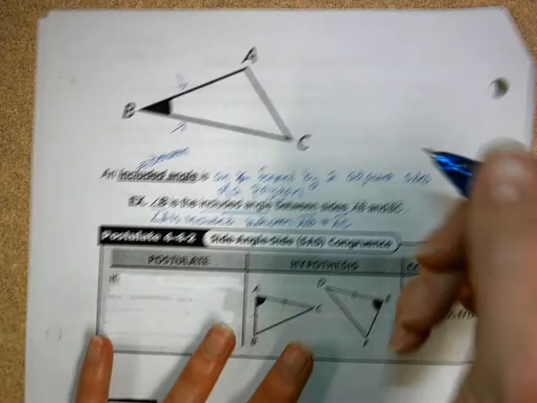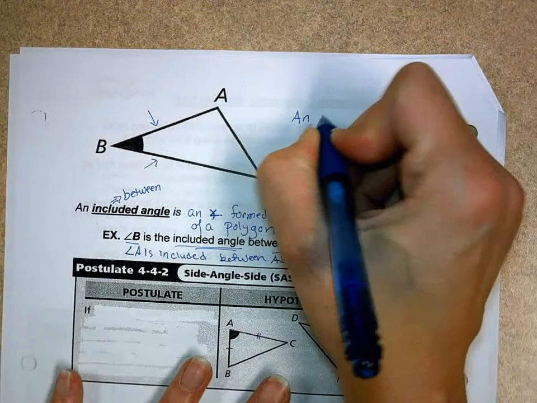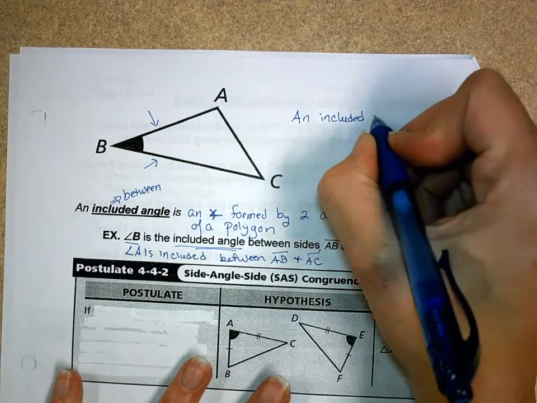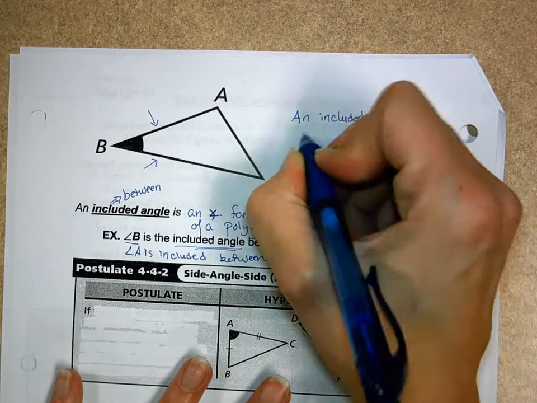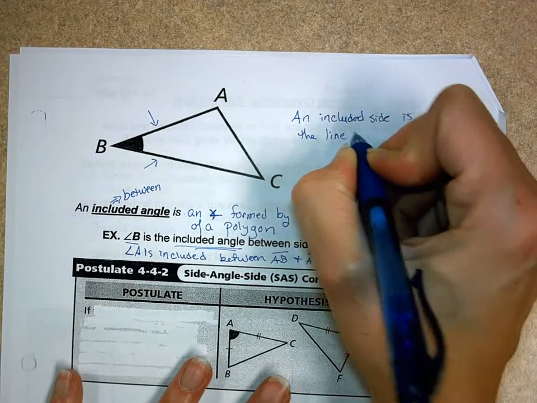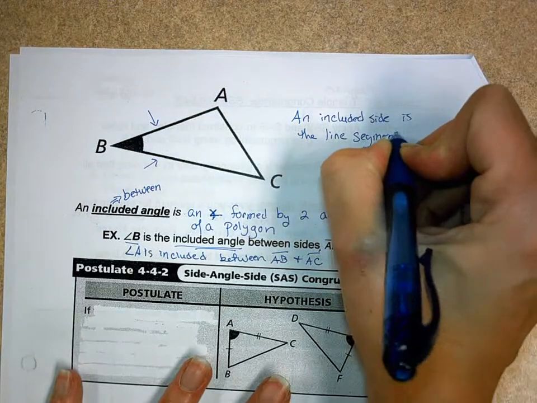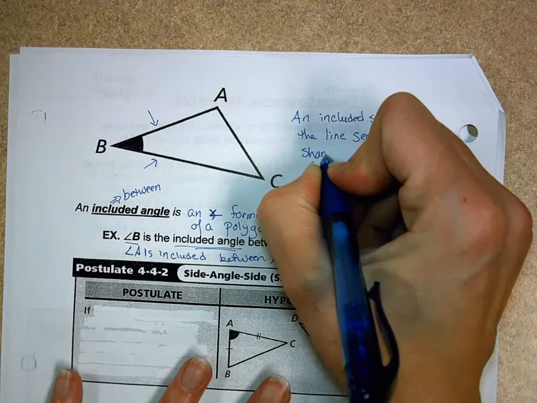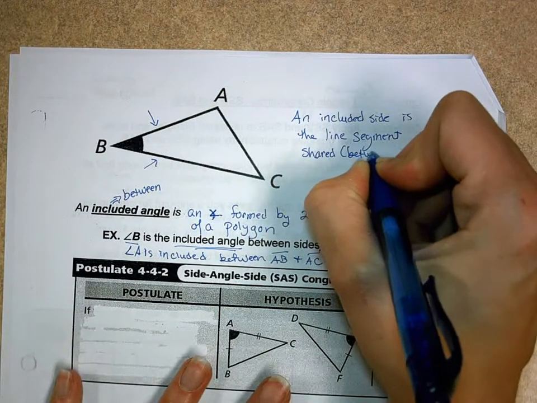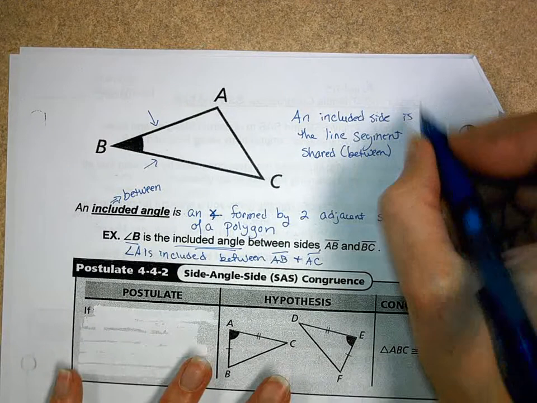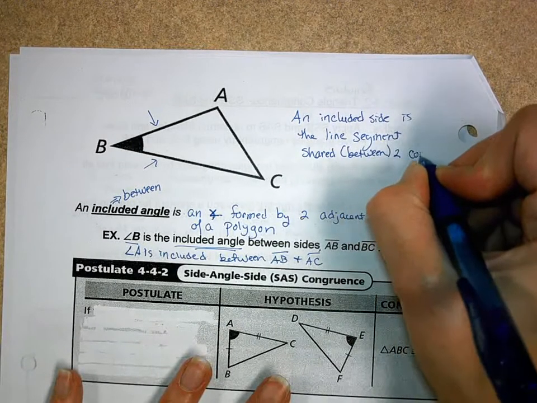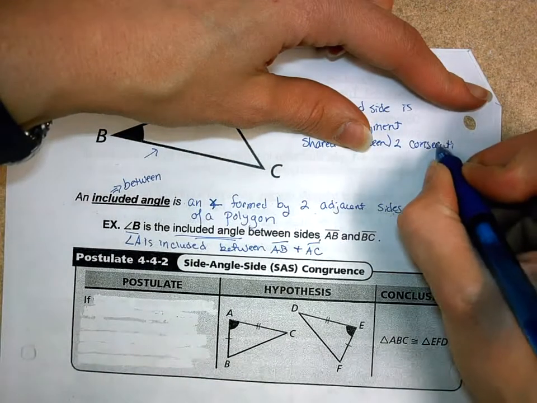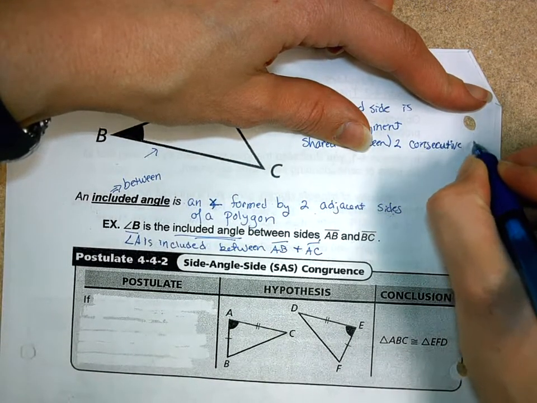We can have an included side. An included side is the line segment, I would always say shared or between, two consecutive angles.